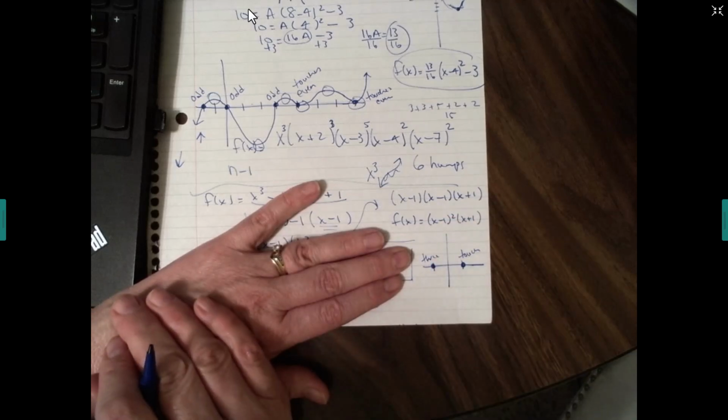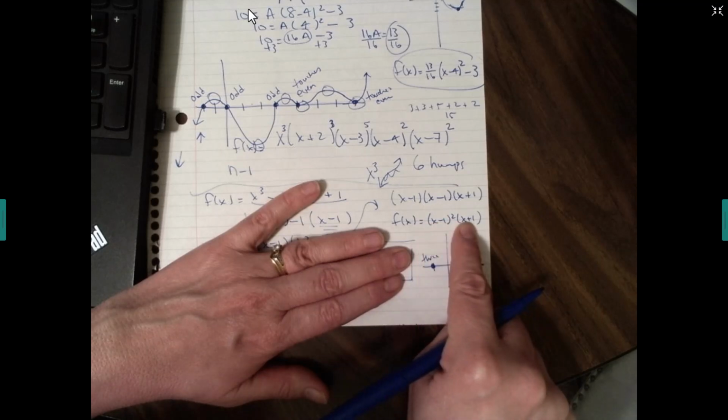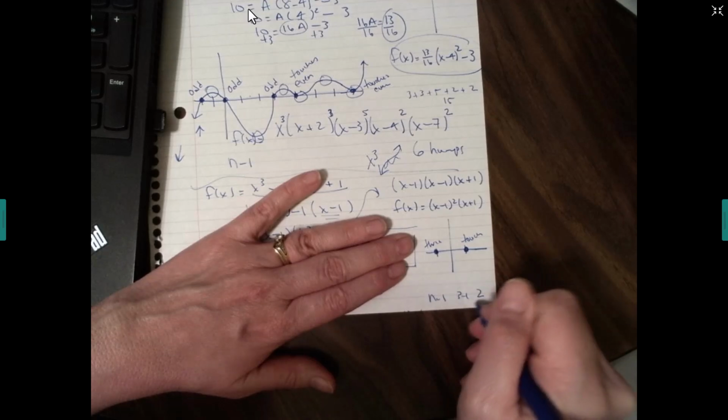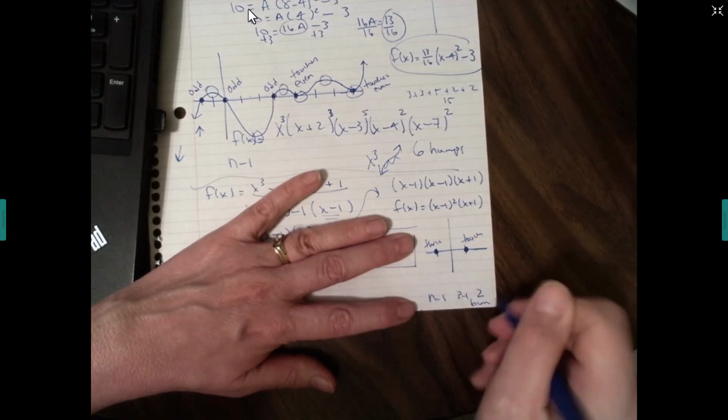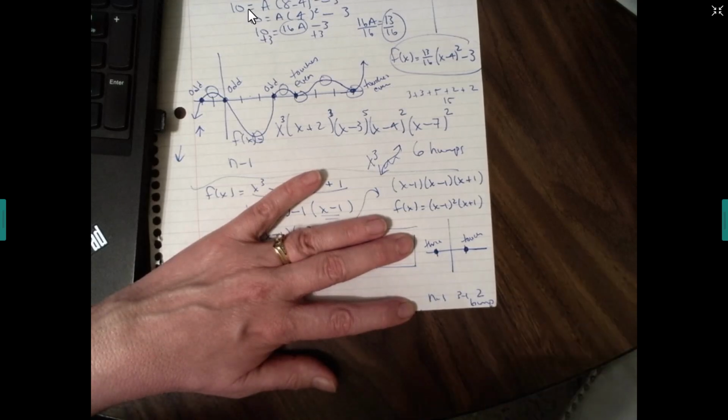Okay, all right, I know that much. The overall power is cubed. So I can have n minus 1, so I can have 3 minus 1. I can have 2 humps or changes in direction. So you can't go crazy, right? There can only be 2 humps or bumps or whatever you want to call them.